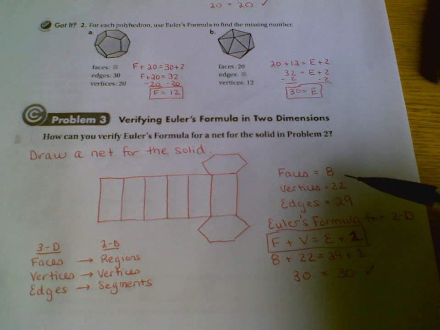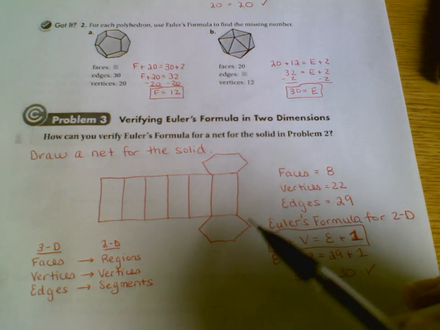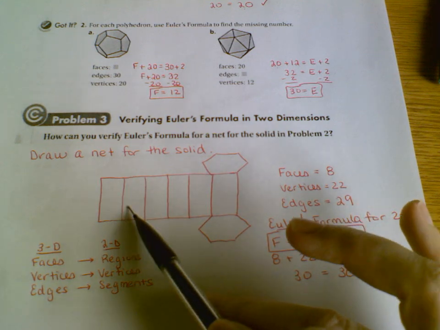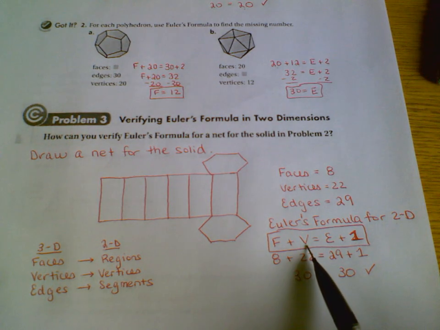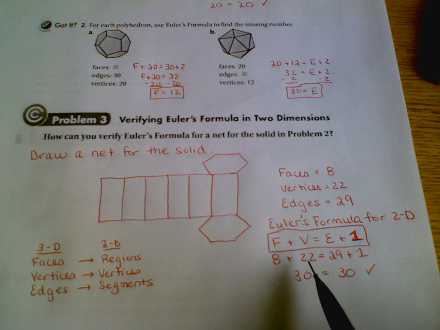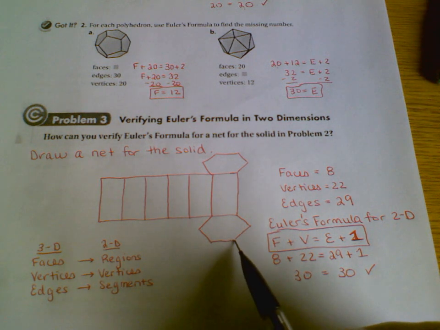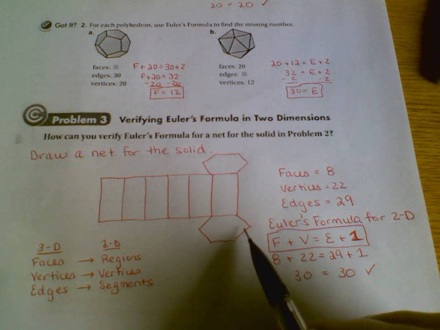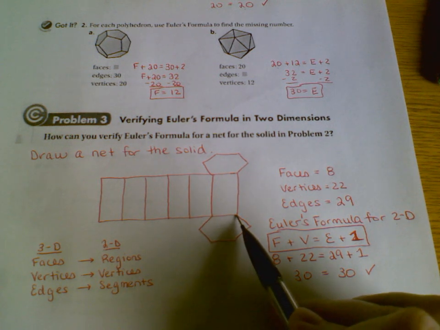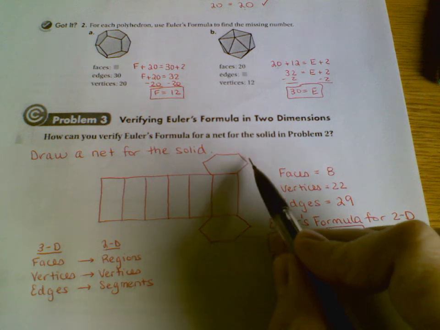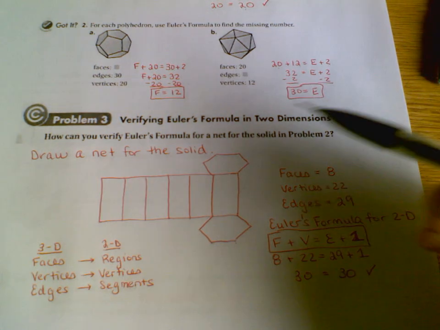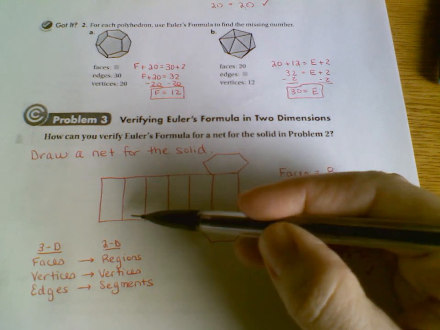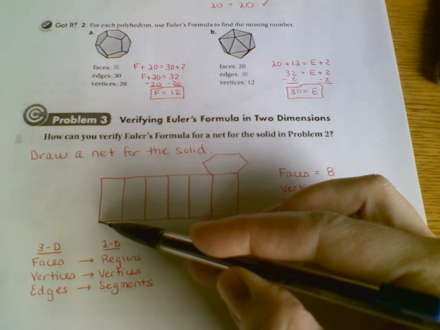You would need to count your faces. So the faces, I would still have 8 faces. 1, 2, 3, 4, 5, 6, 7, 8. Okay? Vertices, though, that number is going to change because now I'm going to count every intersection of a line. So I'm going to count 1, 2, 3, up to 22.